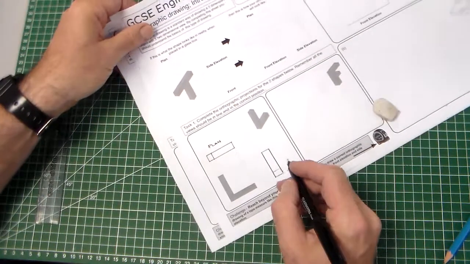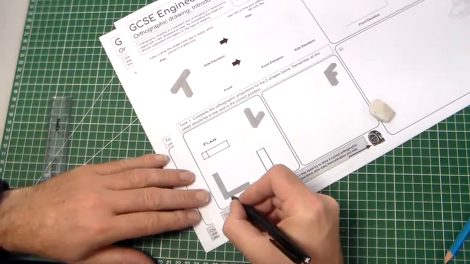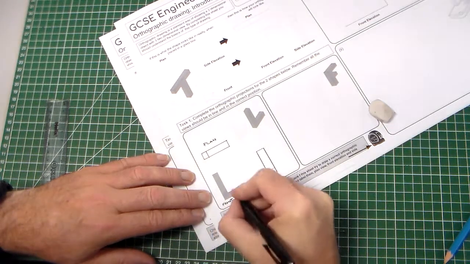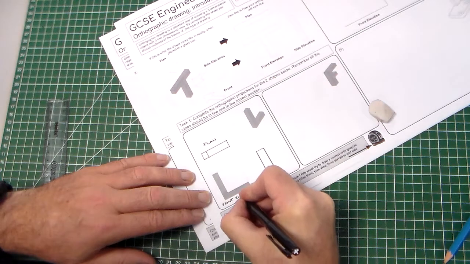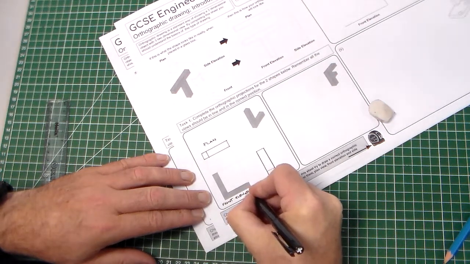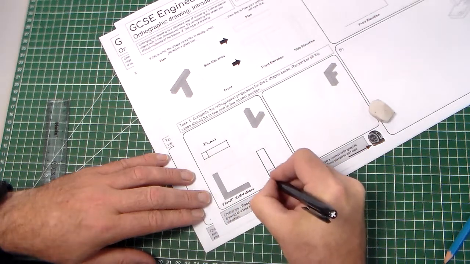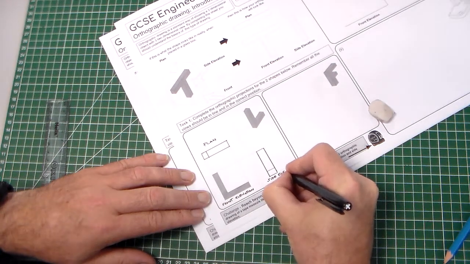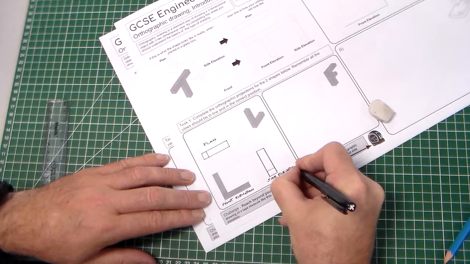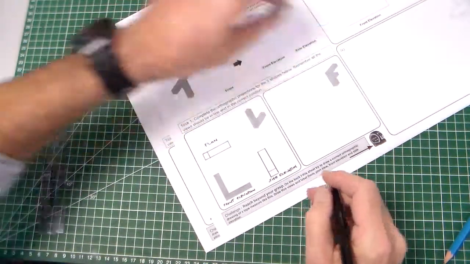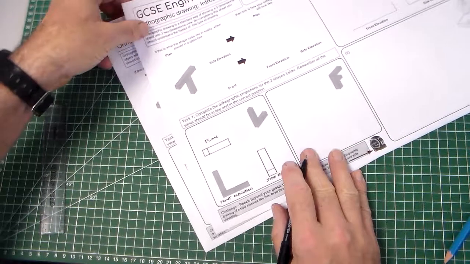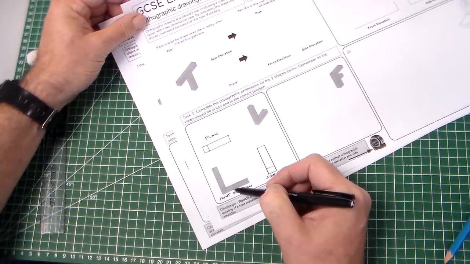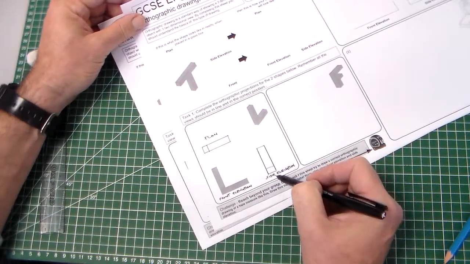So we've got our plan view, we've got here our front, and our side. So there you can see that from our front elevation, I've added the plan view, and I've added the side elevation.